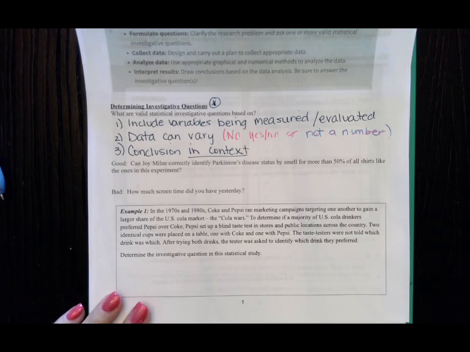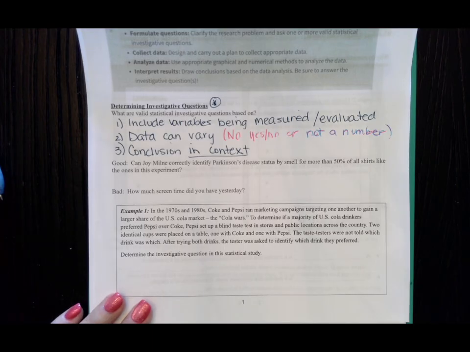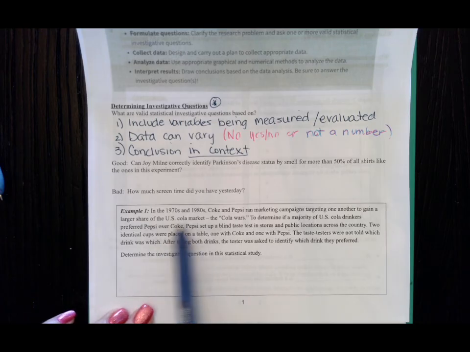Two identical cups were placed on the table, one with Coke, one with Pepsi. The taste testers were not told which drink was which. After trying both drinks, the tester was asked to identify which drink they preferred. So here's the whole experiment that they ran.